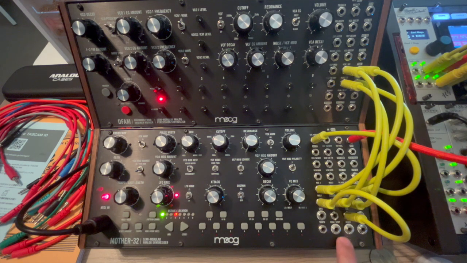This patch I got from the Moog Sound Library. It's on YouTube, and I really recommend it because if you're a beginner working with these semi-modular instruments, especially these Moogs, the Sound Studios in particular are so valuable, a wealth of information.